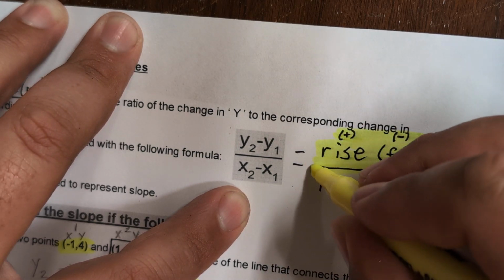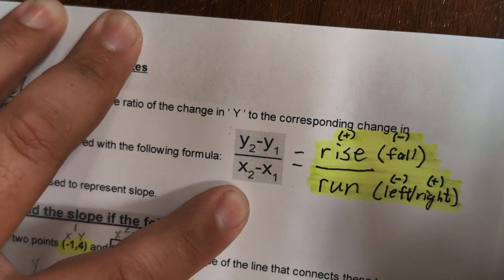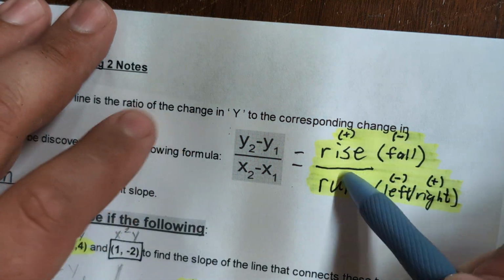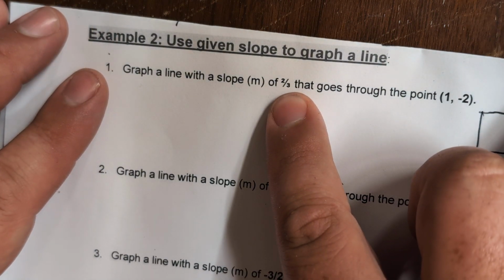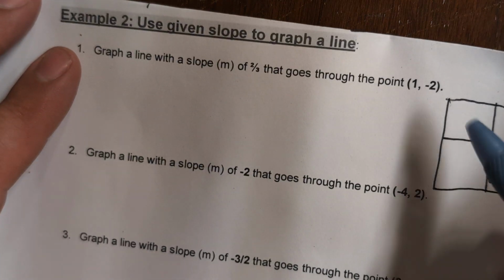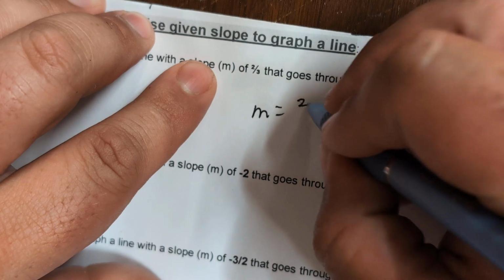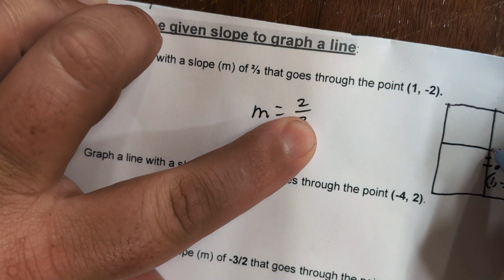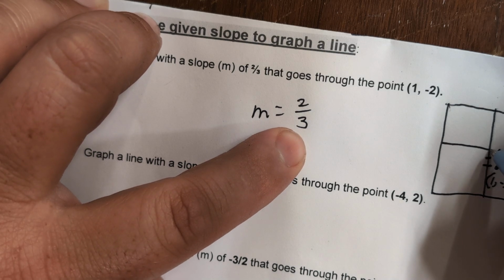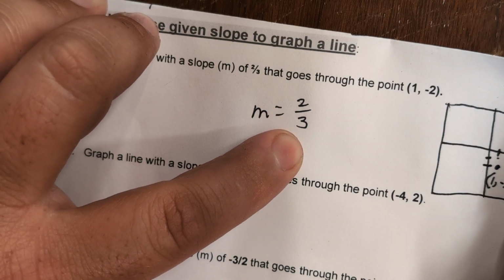Now, if I can remember this rise over run, then that will allow me to use this slope to be able to graph this. So I have my first point, (1, -2). I'm going to rise, m equals 2 over 3. I'm going to rise 2, and that's a +2, so we're going to go up 1, 2. And then I'm going to run 3, that's a +3, so we're going to go over 1, 2, 3. Boom. You just need 2 points to make a line.